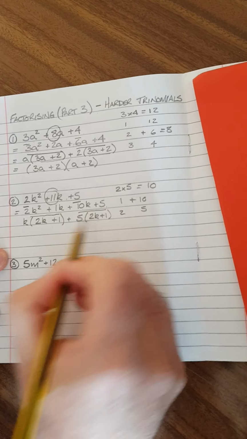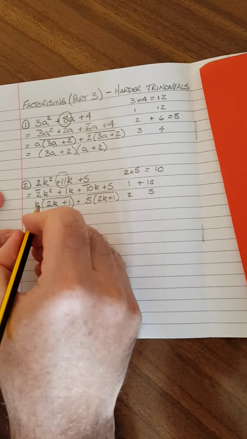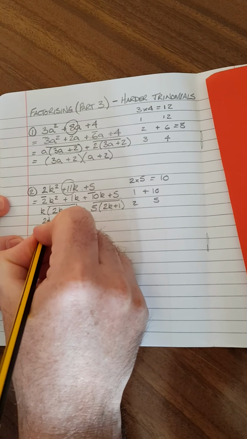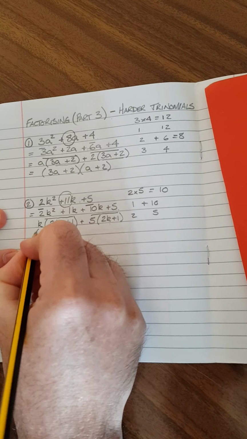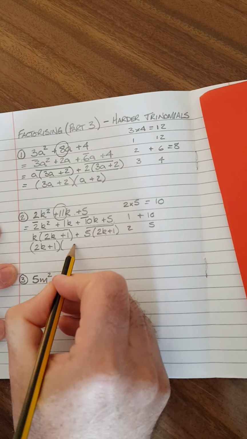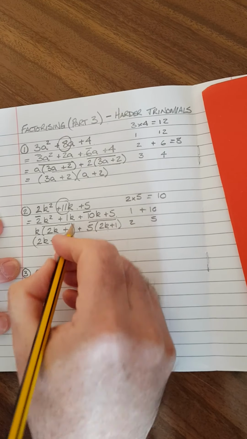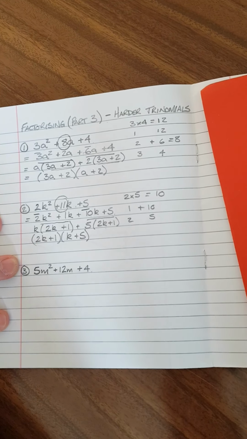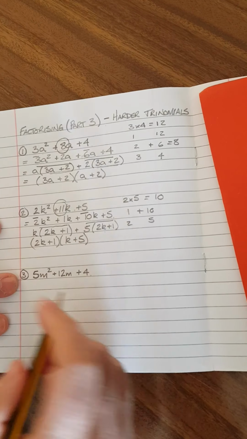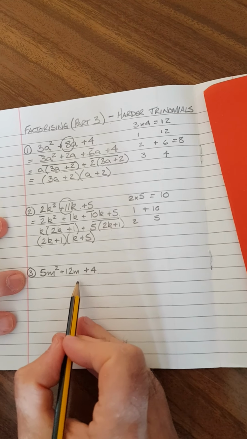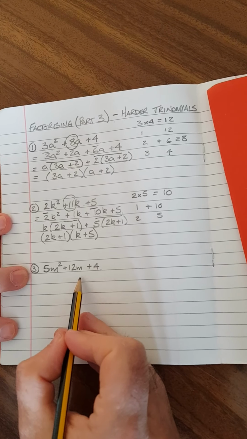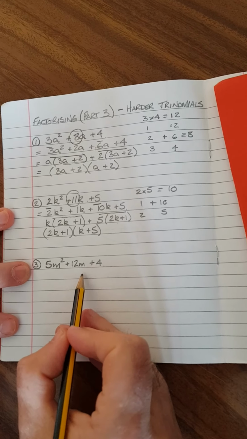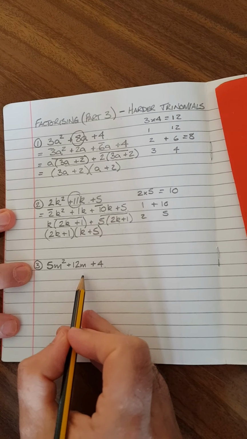Both these brackets are the same, so I know I'm going right, and that's going to give me 2k plus 1 as my first bracket, and that's being multiplied by k and 5, so k plus 5. That's fully factorised. Try example 3 on your own by pausing the video, doing your working, and then restarting the video to see if your working matches mine.